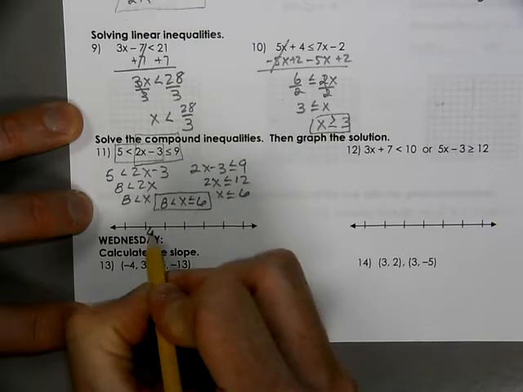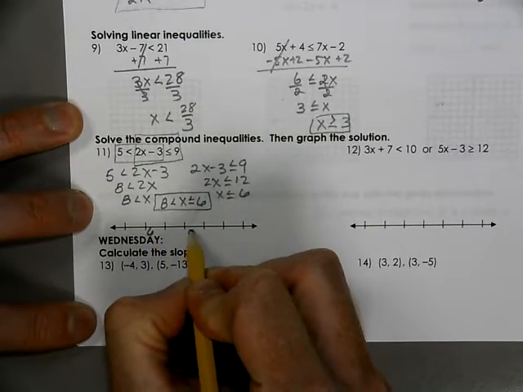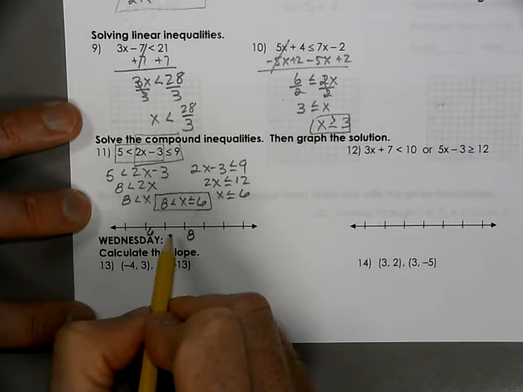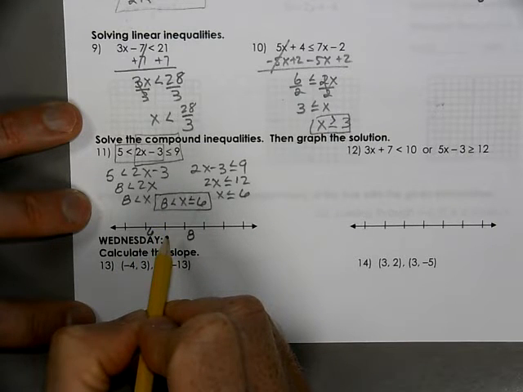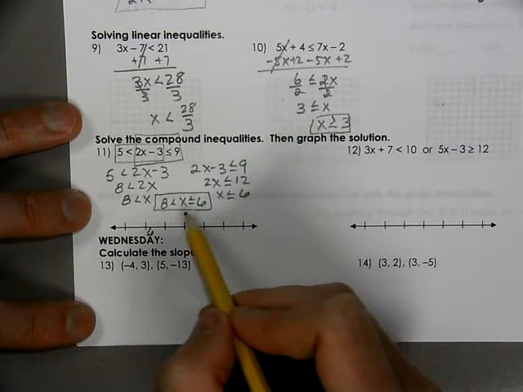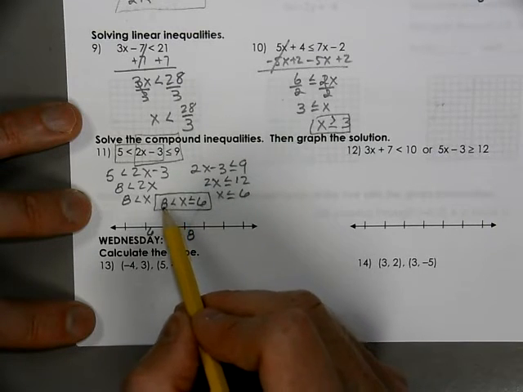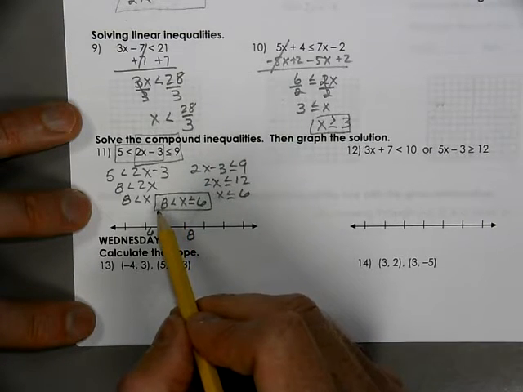If this was your 6, this was your 8, let's take a look here. That doesn't make sense. The smaller number should be here on the left.